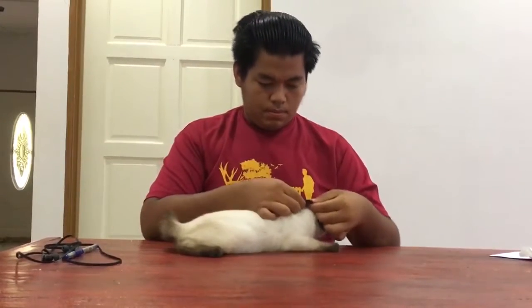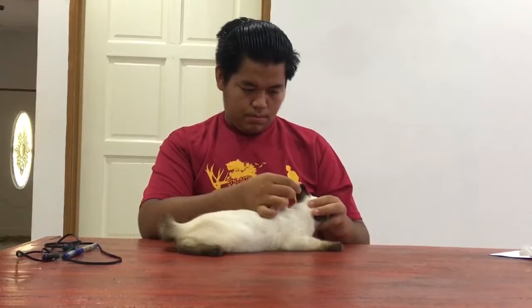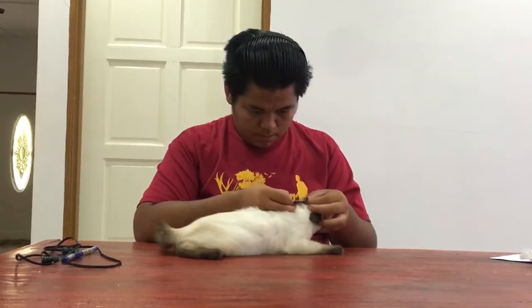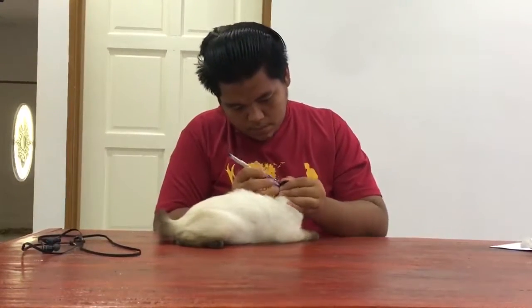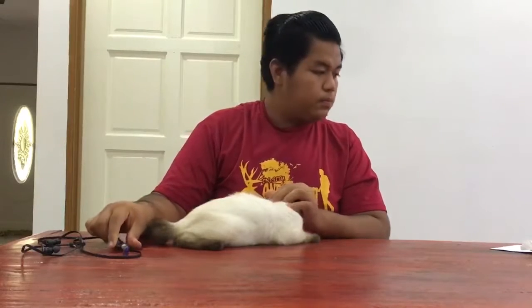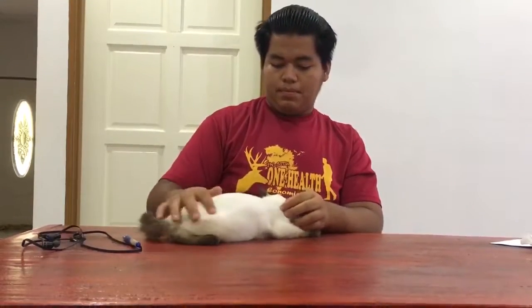And then we move on to the ear examination. For the ear examination, we have to observe the external ear to see if there's any discharge, and then we can use an otoscope to examine the internal ear canal and the tympanic membrane.